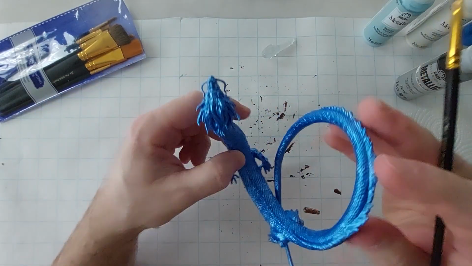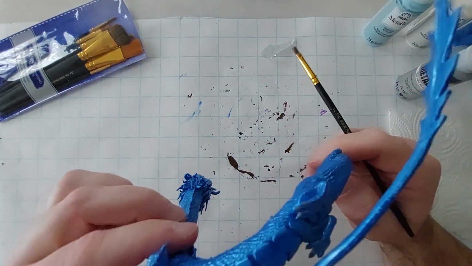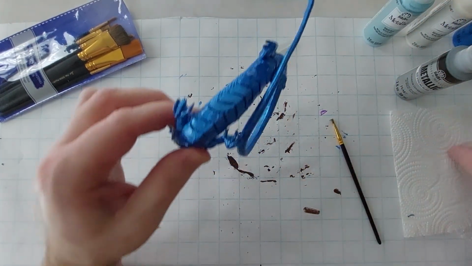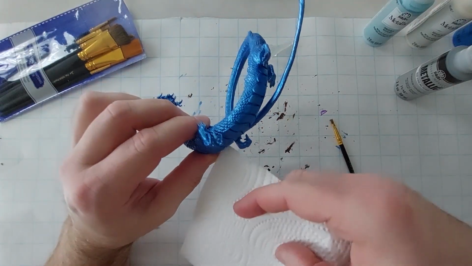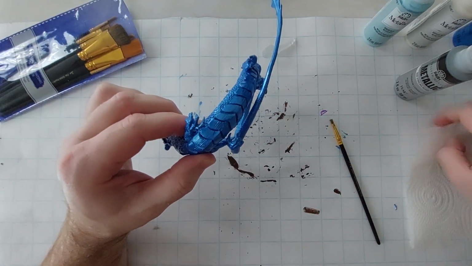Well, it's one of those instances where having a smaller brush would actually be useful. Oh yeah, oh, no, you stay put. Let's see if we can get in there with that paper towel and clear some of that excess. Yeah, there we go.